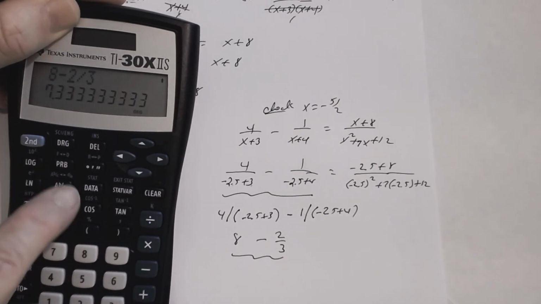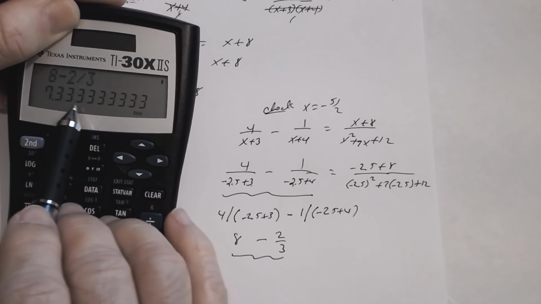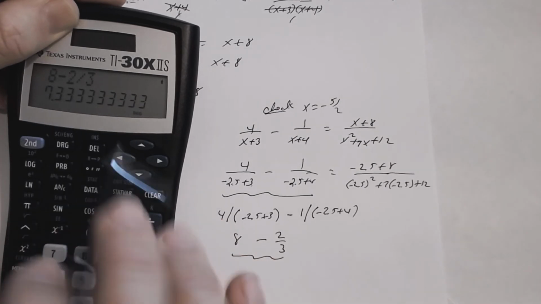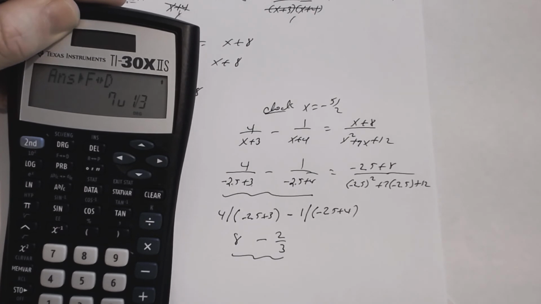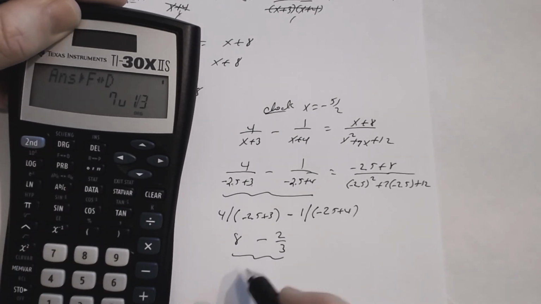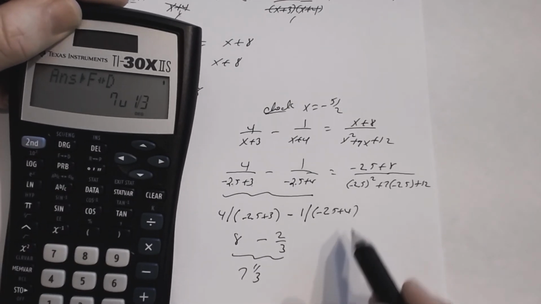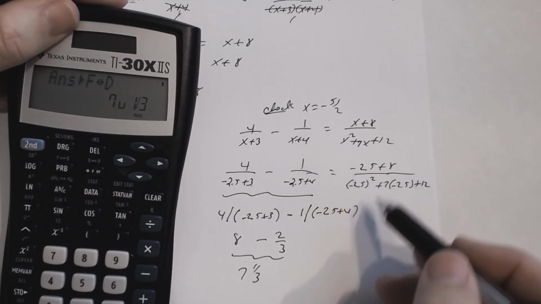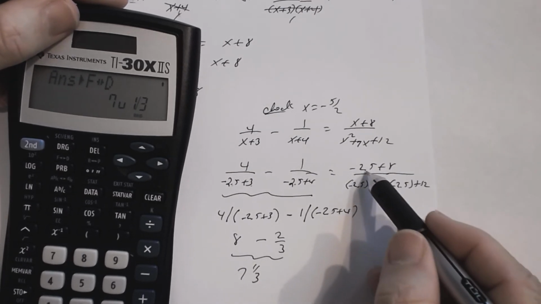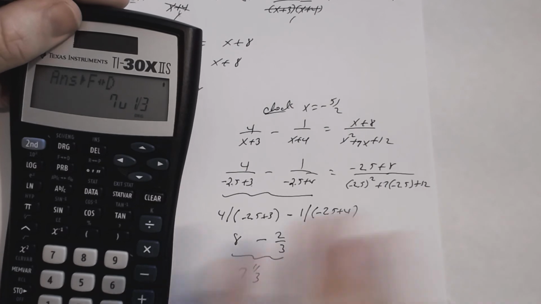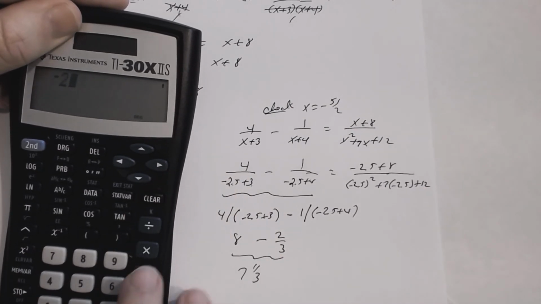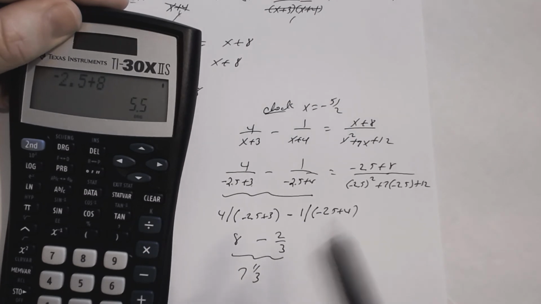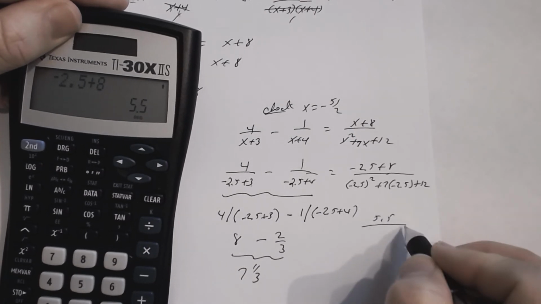Now let's change that. Now you all know that 0.3 repeating is 1/3. So if you didn't, use your calculator. And you see you get 7 1/3. So this is 7 1/3, right? Okay, now let's look at this right here. So let's do it in little parts here. So the numerator, -2.5 plus 8, let's just do that part first. -2.5 plus 8 gives us 5.5. So that's the numerator, right?